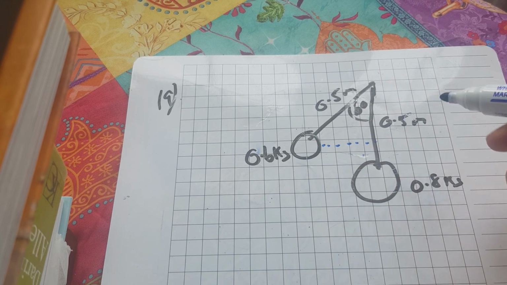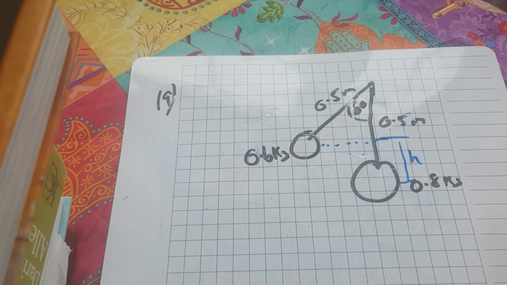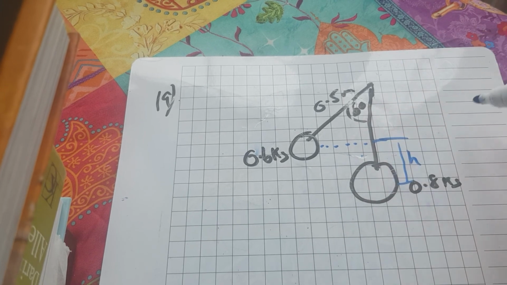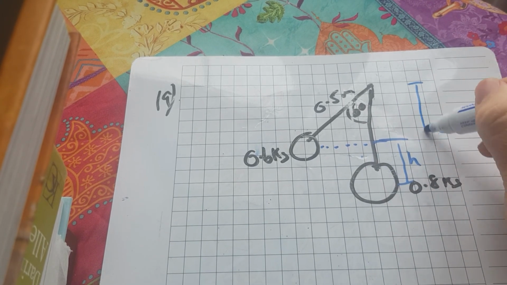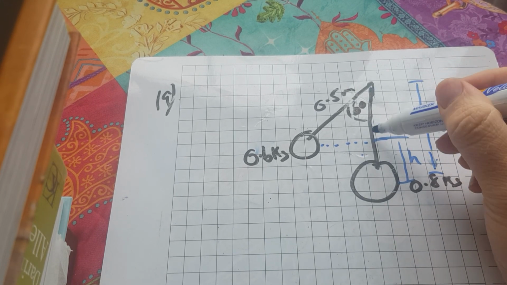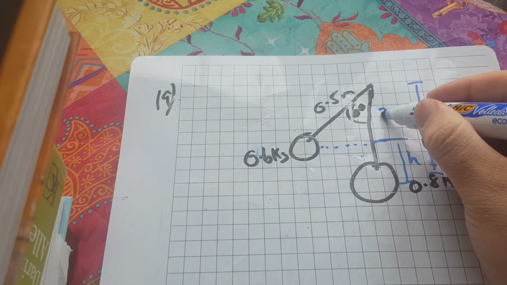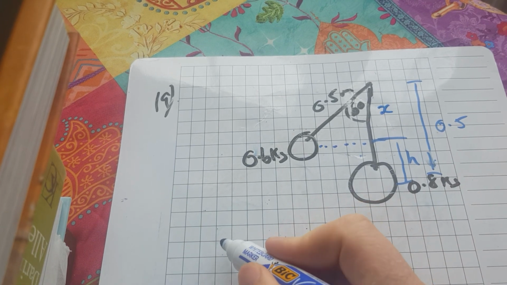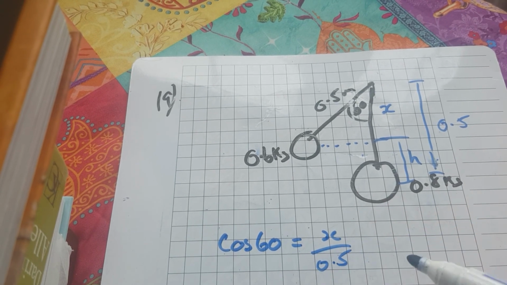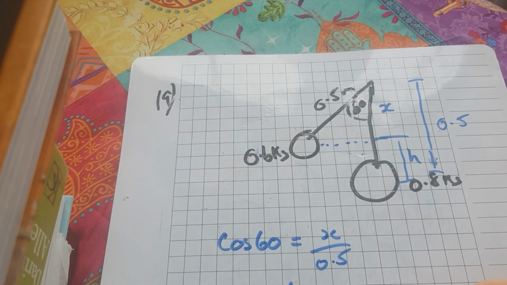The first thing I'm going to work out is what height that is above. So to work that out, the whole thing's 0.5. So how do I work out h? Well, I can work out this, because I have 0.5 and I have 60 degrees. So I'll just call this x. Cosine 60 equals x over 0.5. So 0.5 times cosine 60 is x.